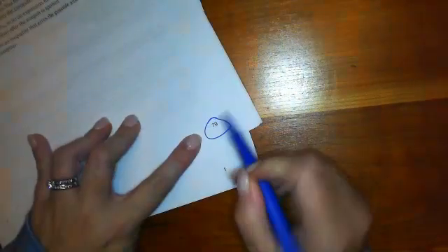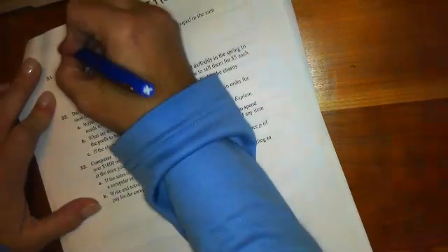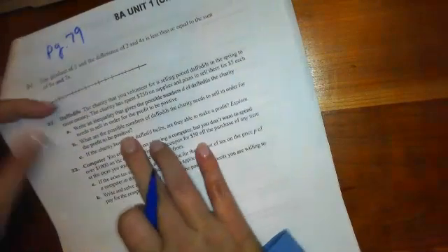Let's see here. Oh, sorry, I lied. Page 79, okay? Page 79, write that at the top so we don't forget, and we're just going to do 32 and 33, and then we are done, okay? Let's see here, 32, daffodils.